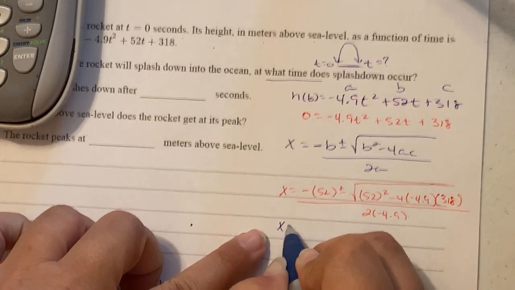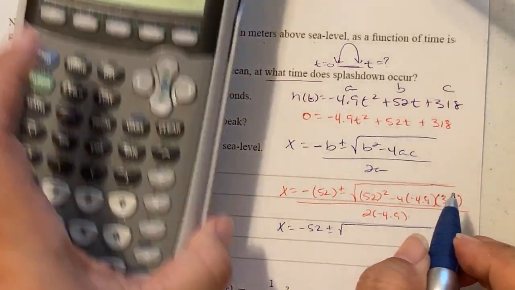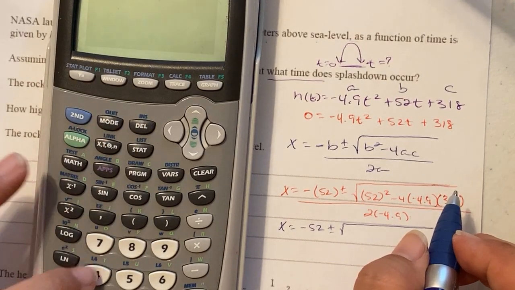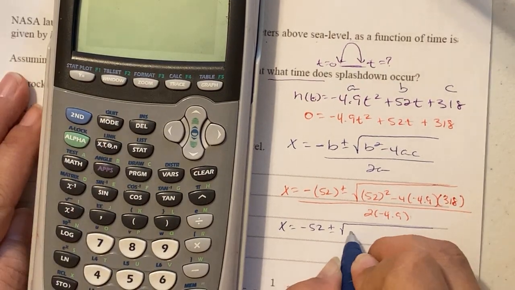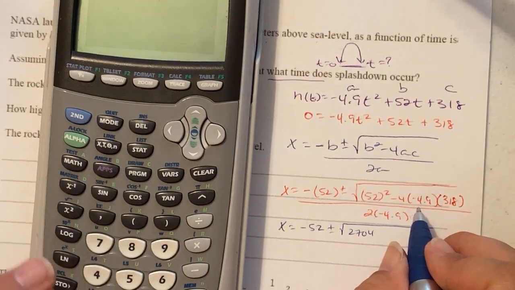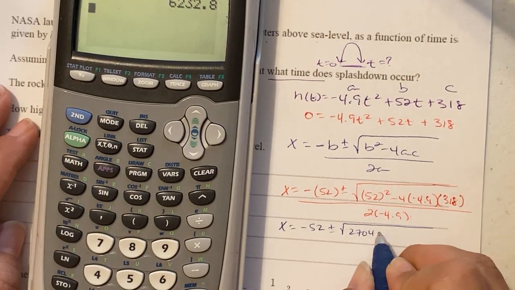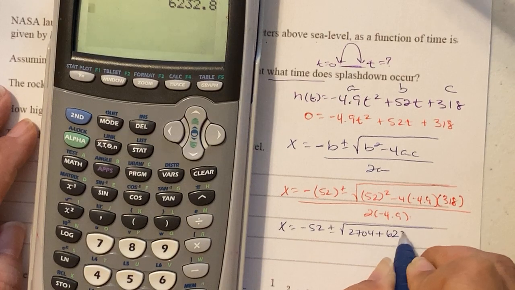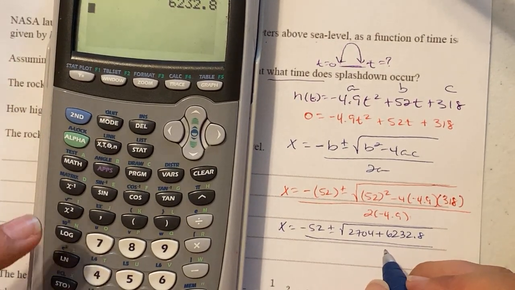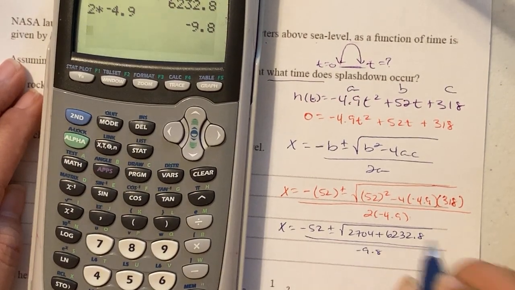So negative 52 plus or minus. 52 squared is 2704. Negative 4 times negative 4.9 times 318 is positive 6,232.8. 2 times negative 4.9 is negative 9.8.